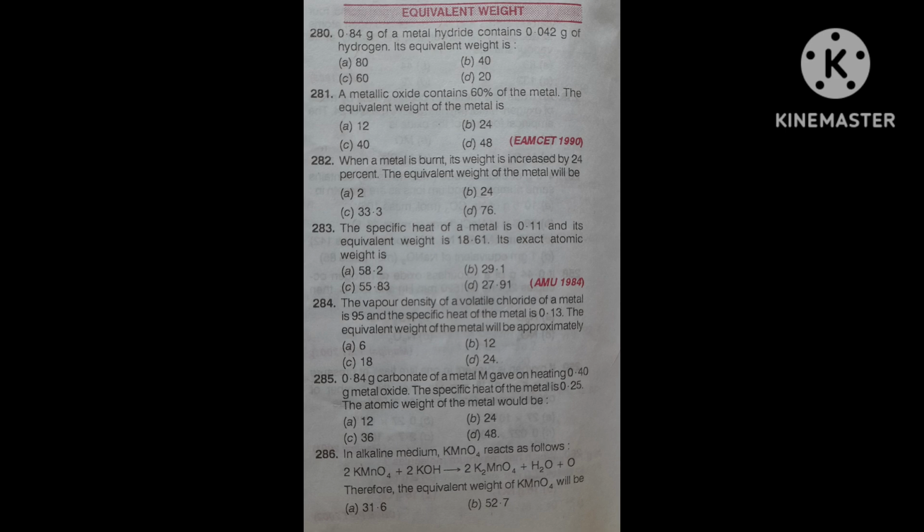Valency into equivalent weight, that is equal to what? The equivalent weight is given as 12. Then valency is 25.2 divided by 12, which is 2. Okay, this formula is very, very useful: valency into equivalent weight is the approximate atomic weight. In the case of metals, you can utilize this formula.